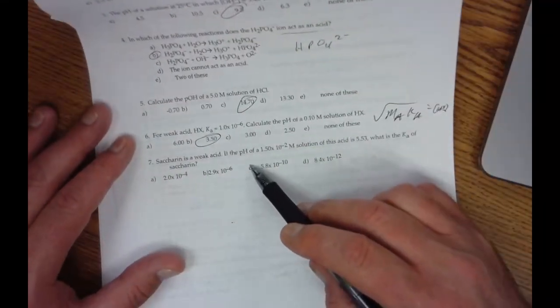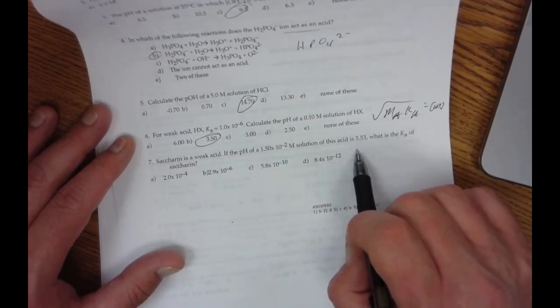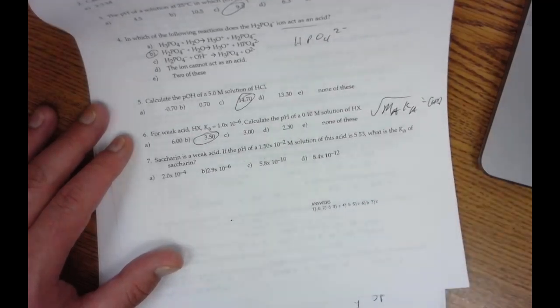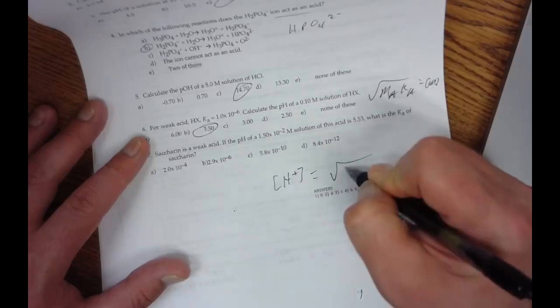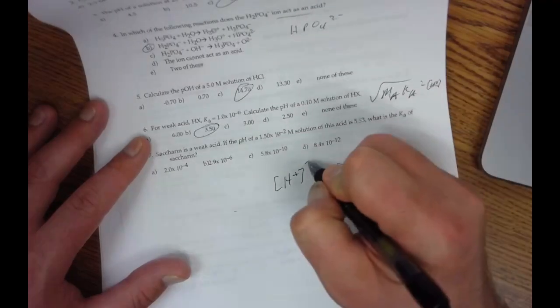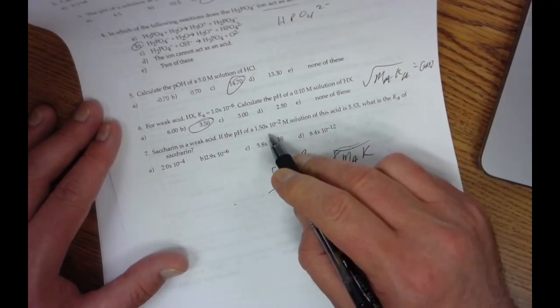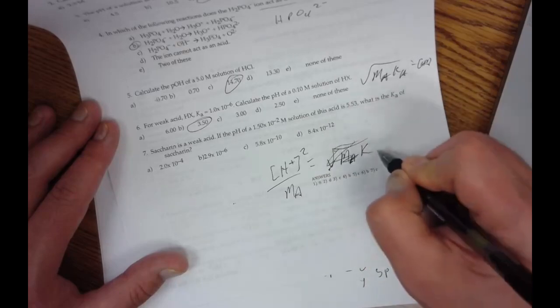Saccharin is a weak acid. If the pH of the solution is this, and the molarity of the solution is this, what is the Ka? So basically we need the H plus equals the square root of MaKa. We're going to square that to get rid of the square root, and then we're going to divide it by the Ma. And that will give us the Ka.